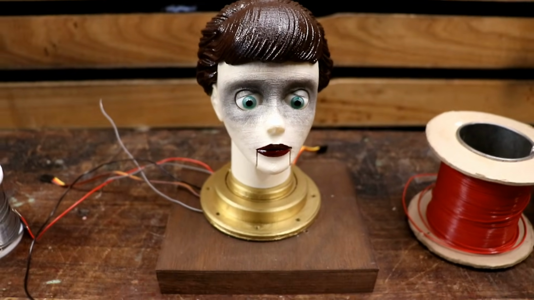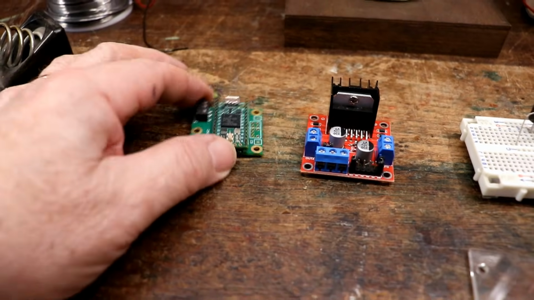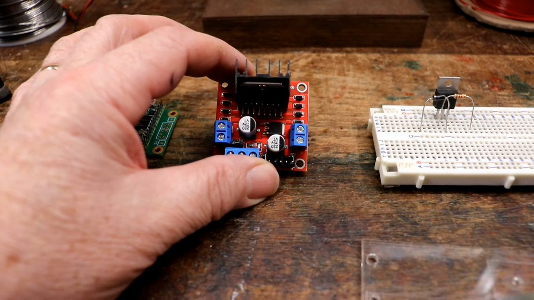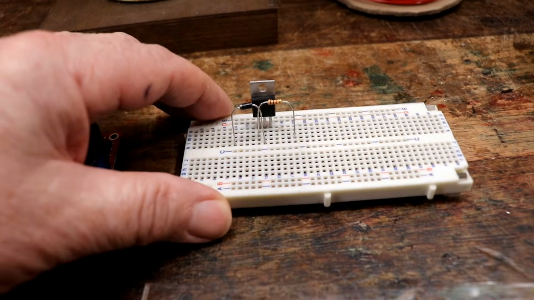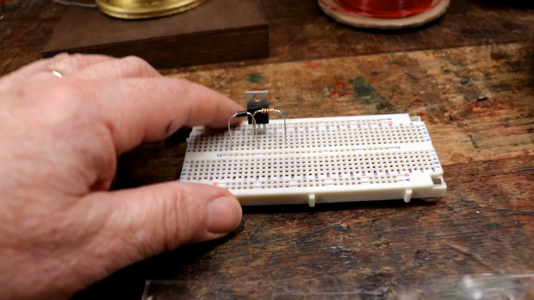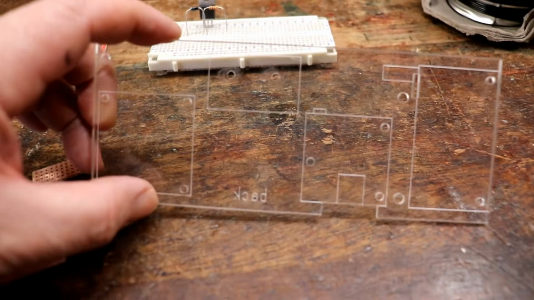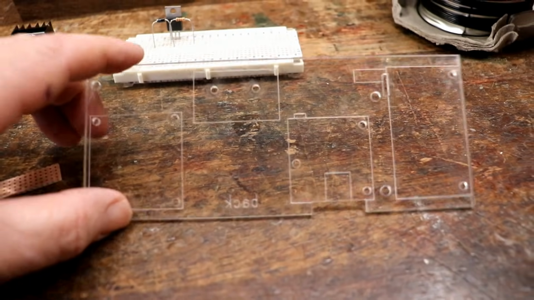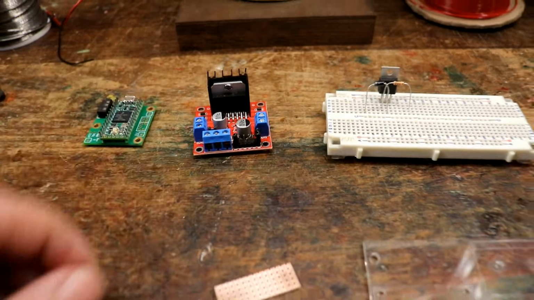So we've got the head with its wire sticking out, we've got the Teensy with the sound shield, we've got the H bridge interface that's going to control the DC motor, we've got the Darlington pair, the diode and resistor that's going to control the mouth solenoid, and I've got some acrylic cut out with holes so I can mount all the bits in the right place, but you could use a bit of wood or anything else, just screw things down onto. All these pieces have nice big mounting holes.